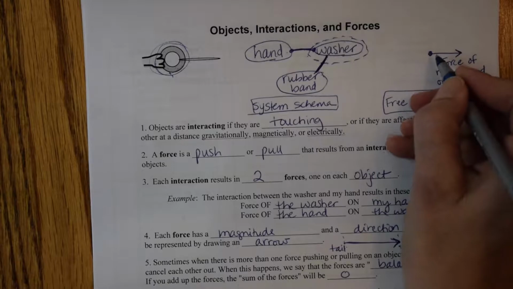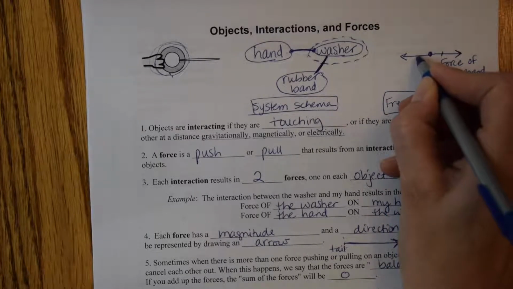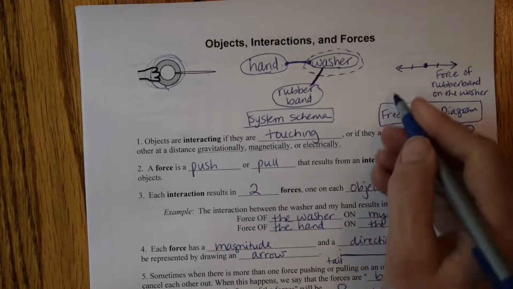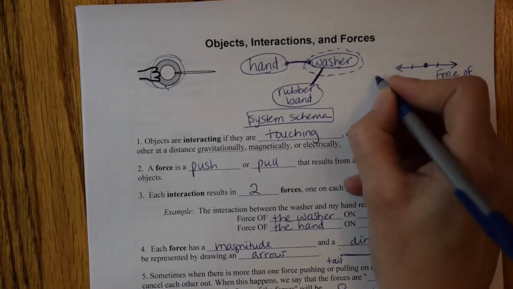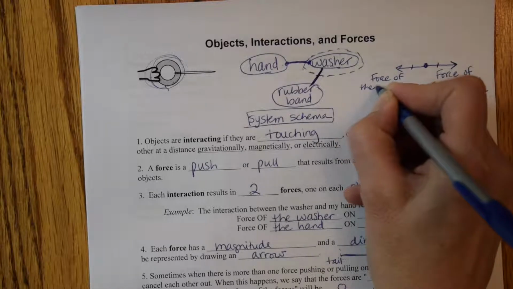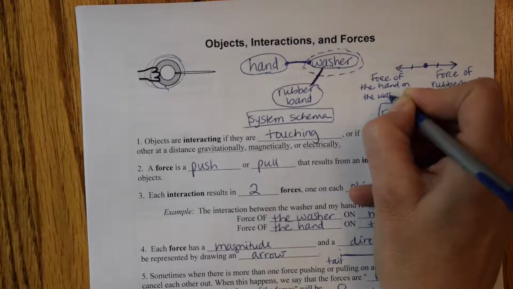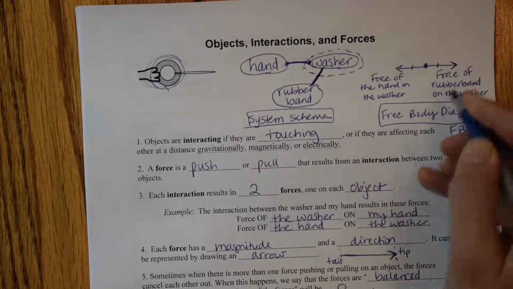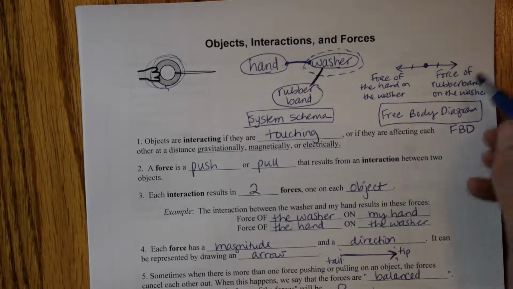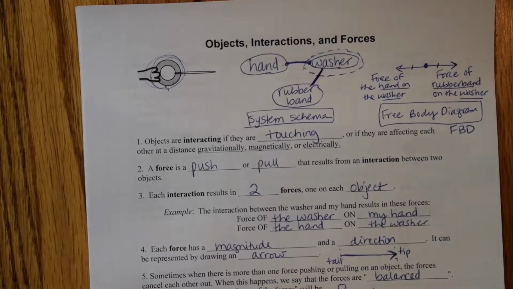So that tells me that I should draw an arrow this way of the same length. And to show that I mean them to be the same length, we'll use the little congruency marks from math. And then let's label that force. This is the force of the hand on the washer. Next week we'll have some shorter names for forces, but for this week I want you to be writing the names of the objects that are included there.